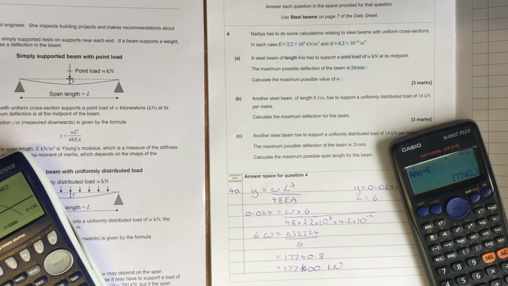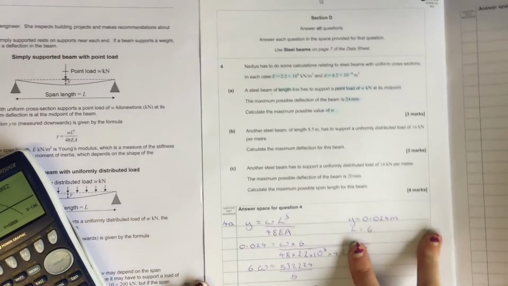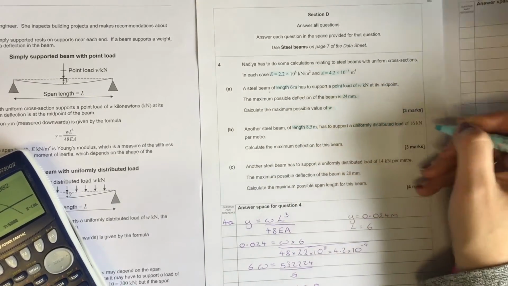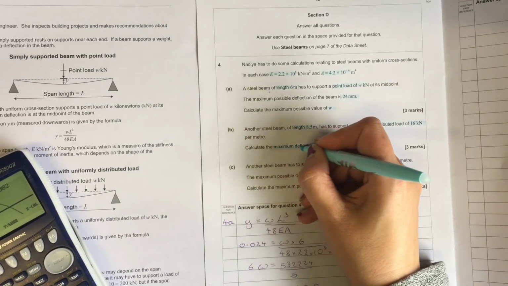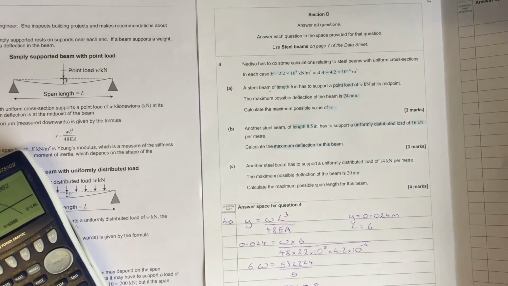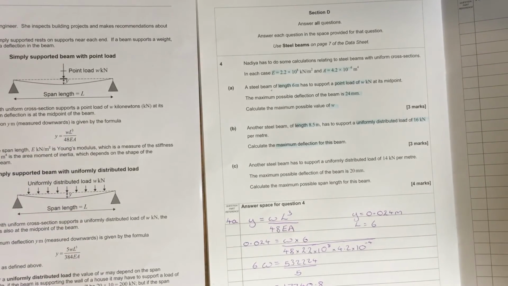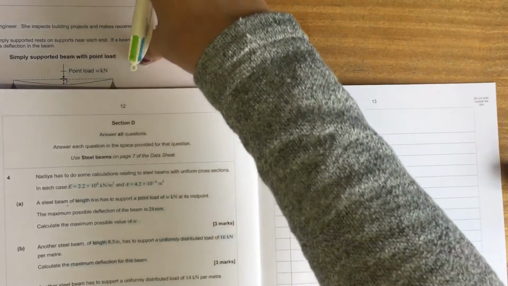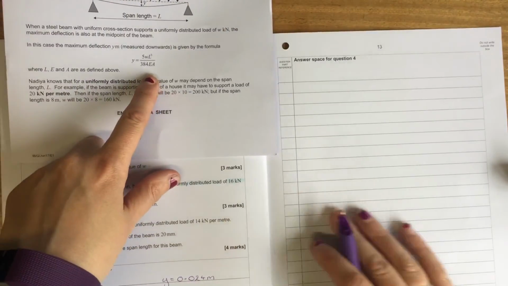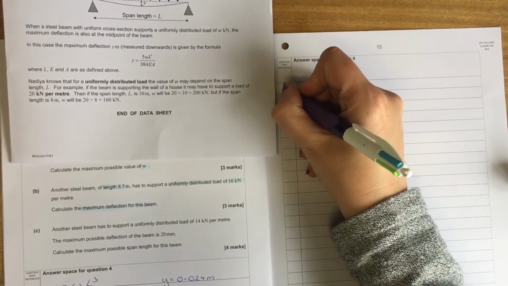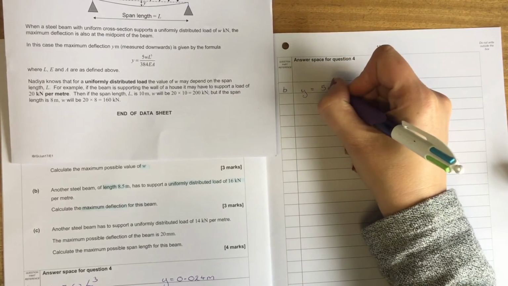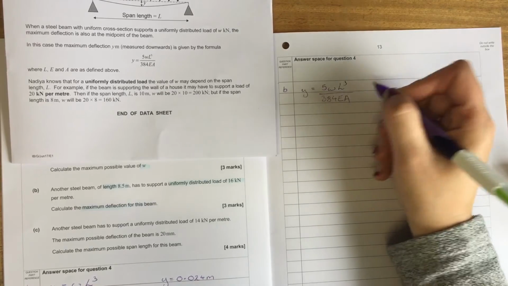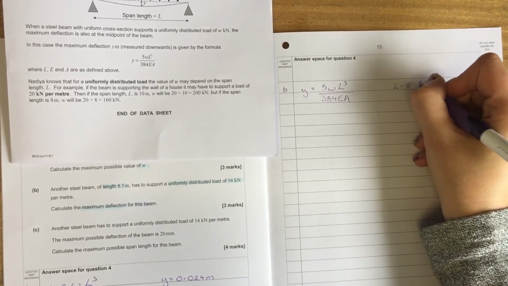We have another steel beam, only this time our steel beam has a length of 8.5. It is a uniformly distributed load, so it's the other equation, 16 kilonewtons, maximum deflection. So if we are doing a uniform load, then that is this equation. So for part B, we have y equals 5wL cubed over 384EA. We know that L is 8.5.